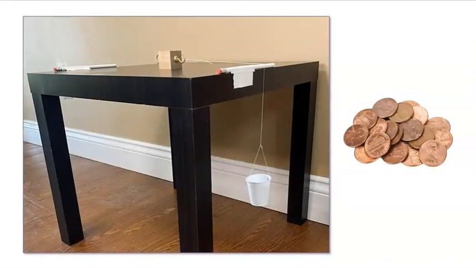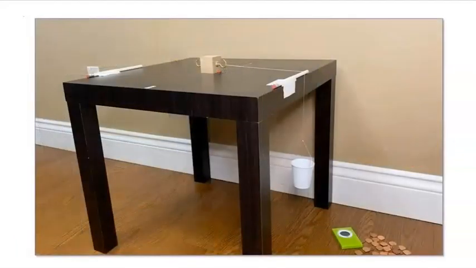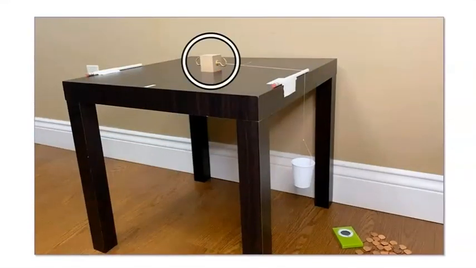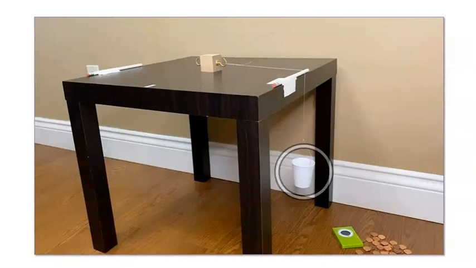First, let's focus on moving the block to the right. I've taken the cup on the left side of the block off for now. We will add different numbers of pennies to the cup on the right and see what happens. As you watch this video clip, I want you to focus on the direction the block moves and the number of pennies that I placed in the cup. Are you ready to see what happens? Let's watch.